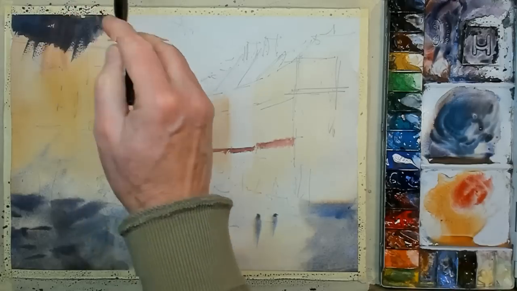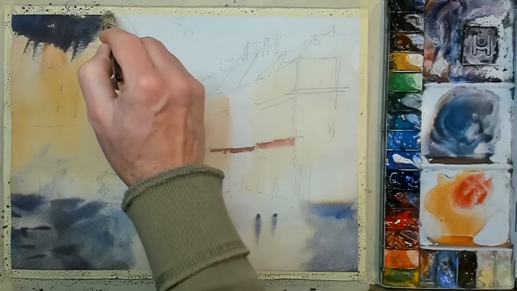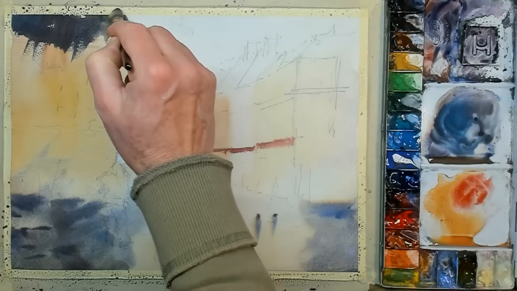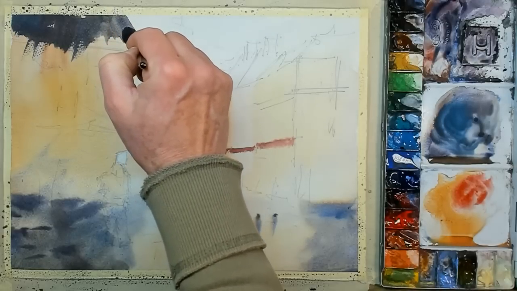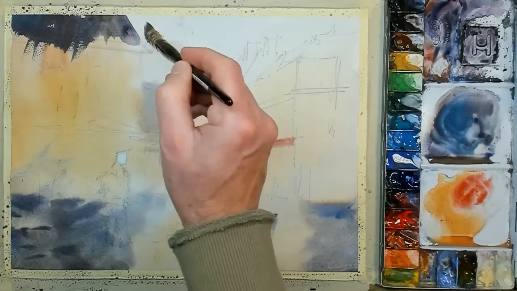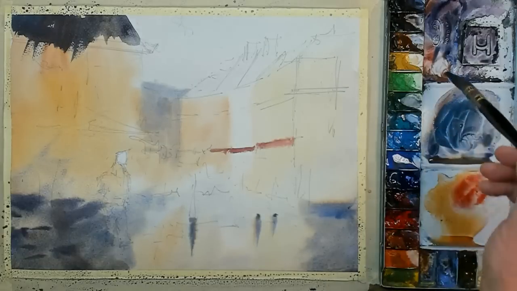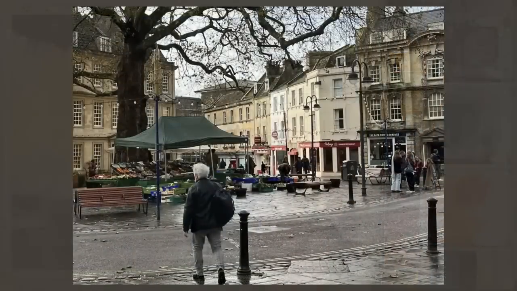That's quite dark, but I think it needs it. Harder edge now, that sky area has dried, so I can get in that hard edge, making sure the angle is right for the rooftops there.